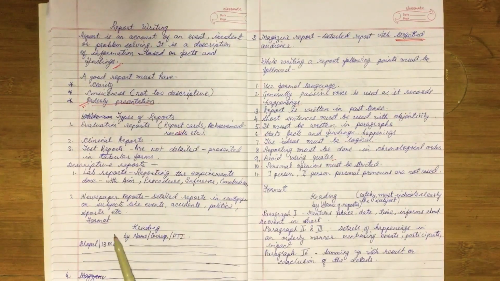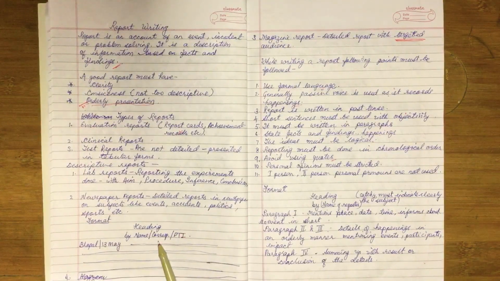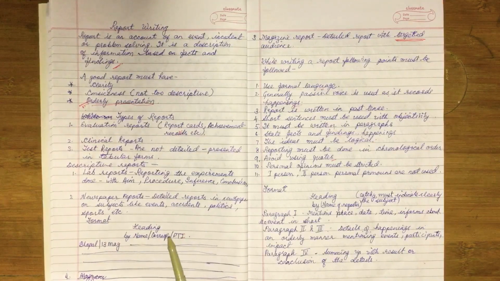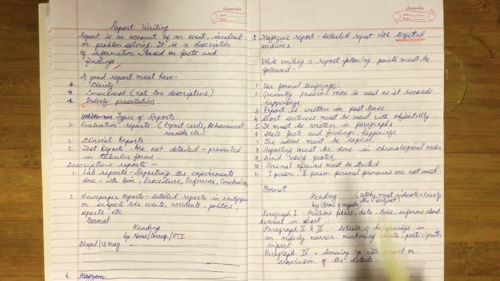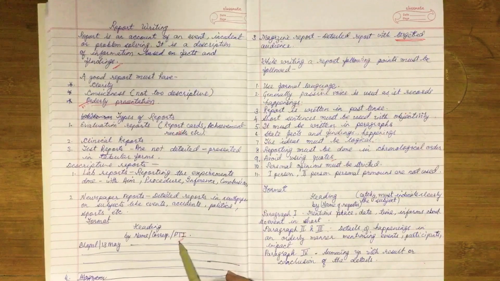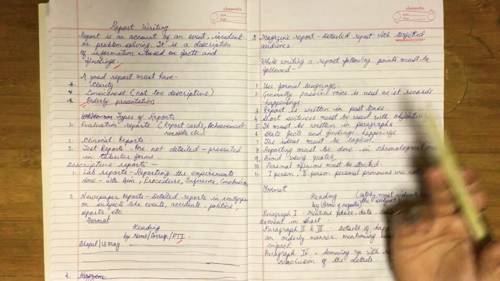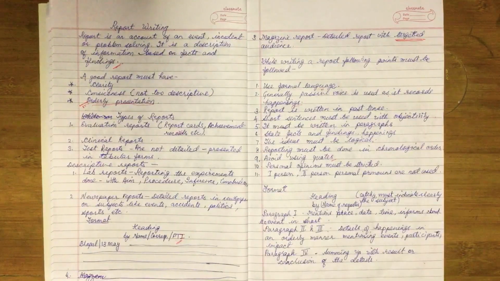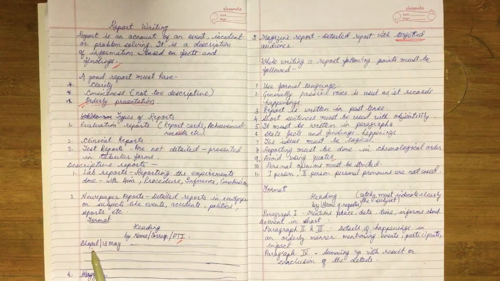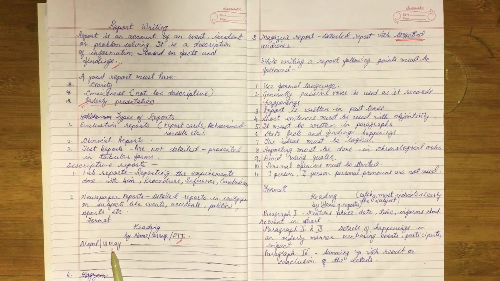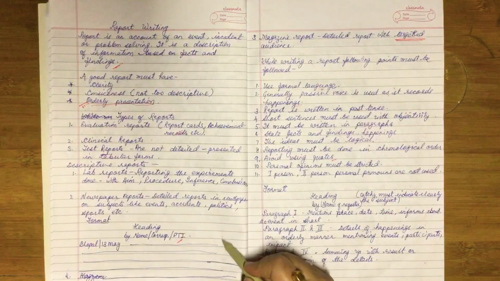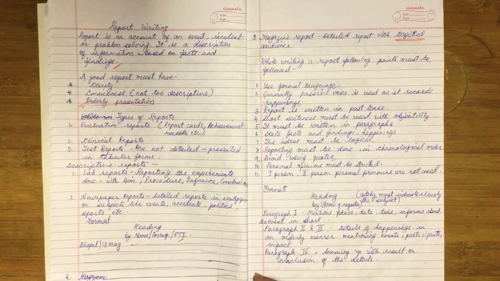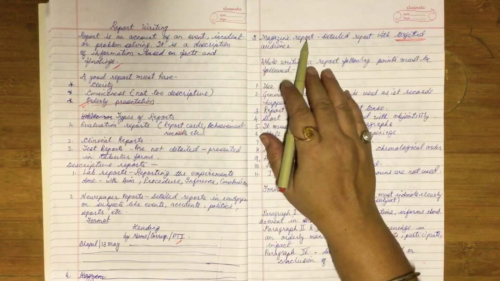In a newspaper report, the heading is followed by the name of the reporter or the correspondent of a newspaper, like correspondent and the name of the newspaper, or an agency like PTI, Varta, or like that. And then first comes the name of the place and the date when the event happened, and then the report is written.